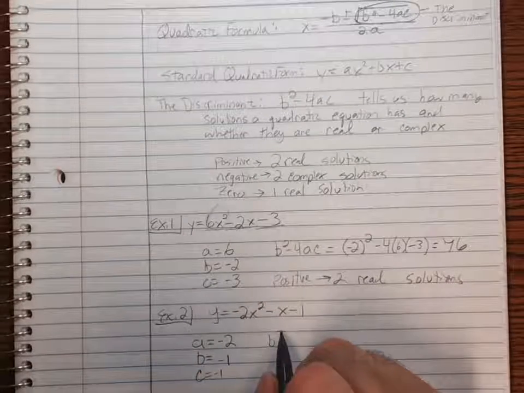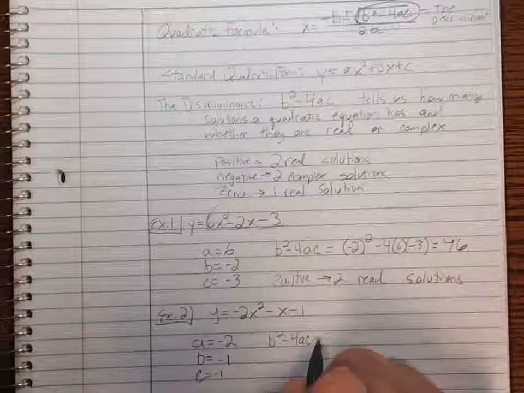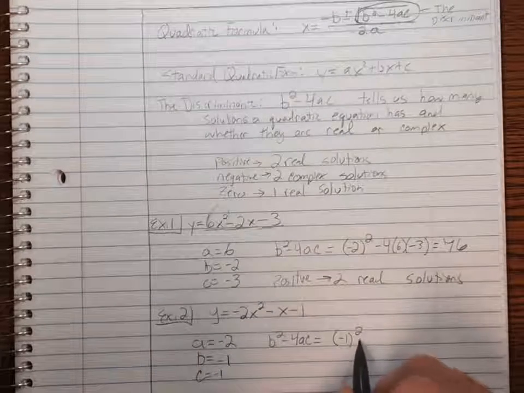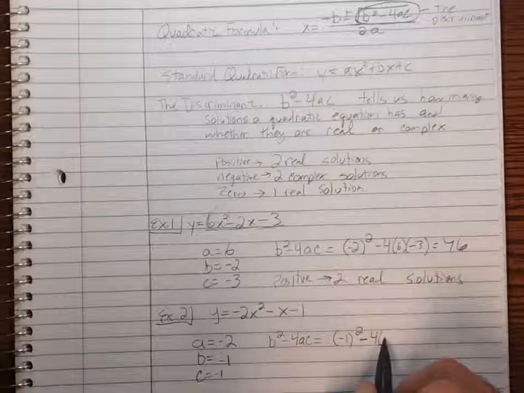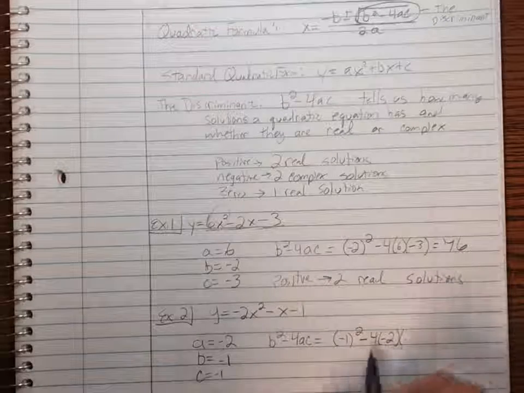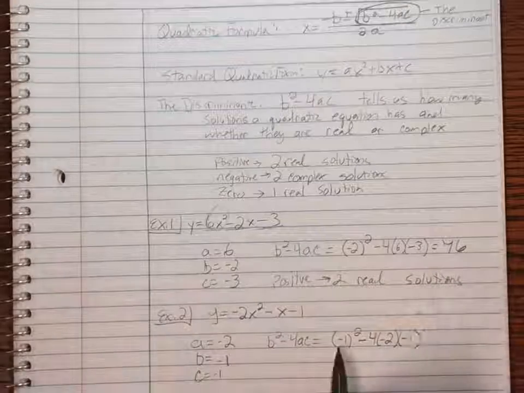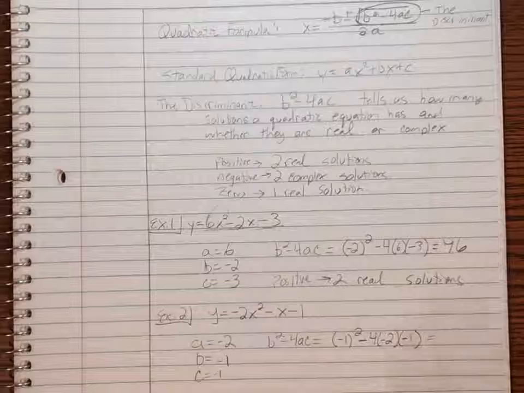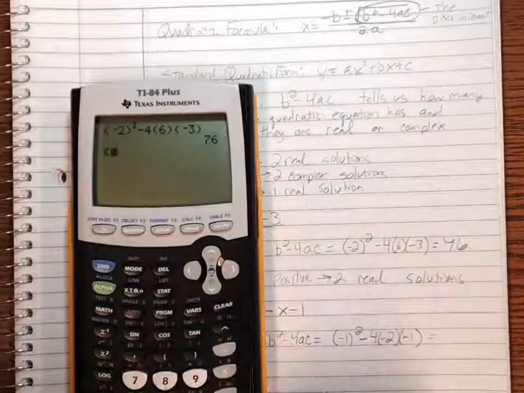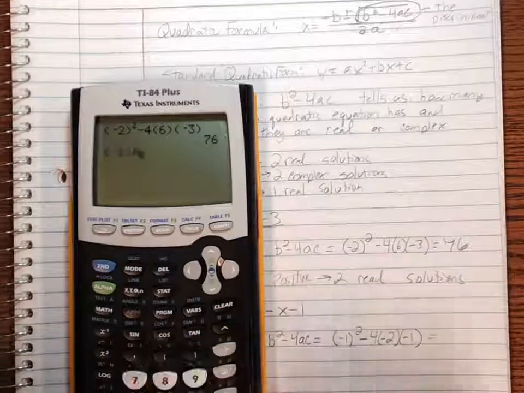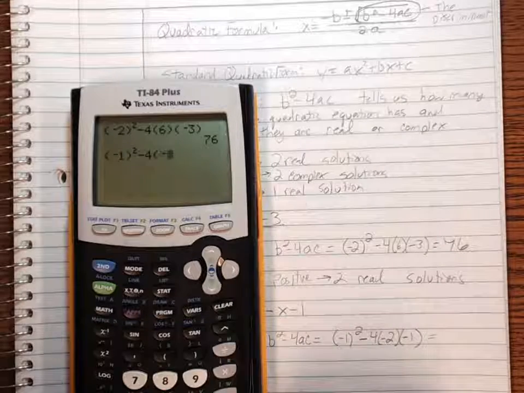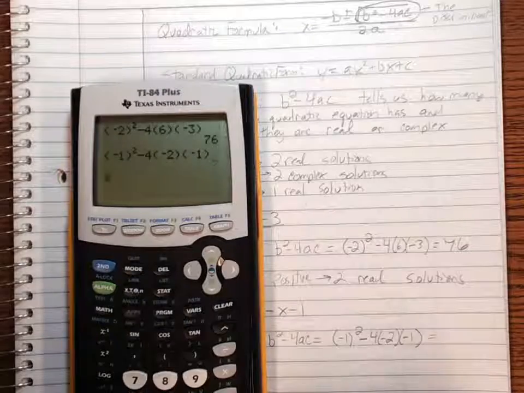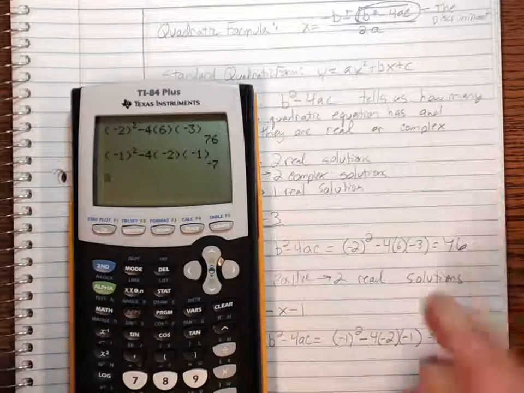And once again, I will plug into b squared minus 4ac. So b is negative 1, so I have negative 1 squared minus 4 times a is negative 2, times c is negative 1. And again, I can plug that right in the calculator. Negative 1 squared minus 4 times negative 2 times negative 1. And I get negative 7.